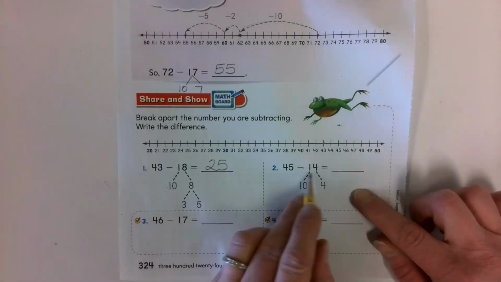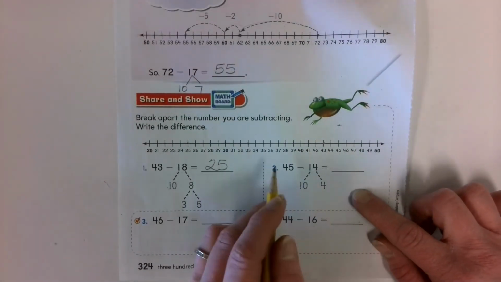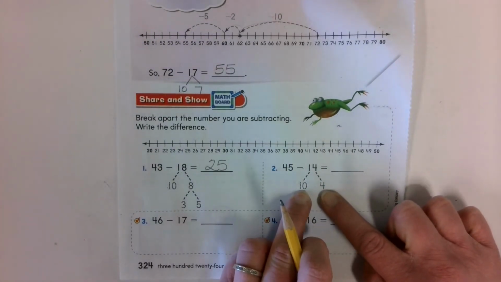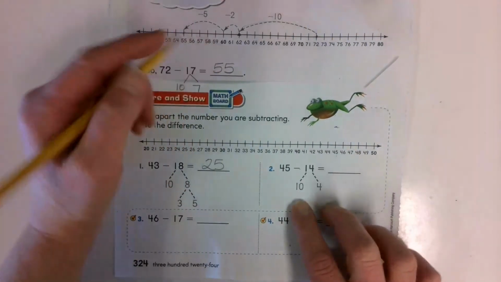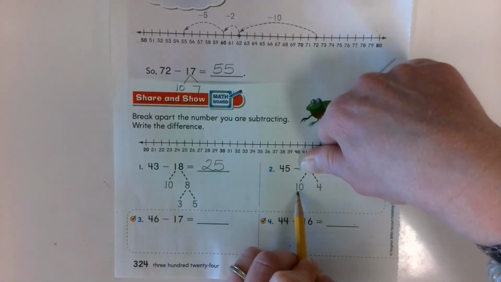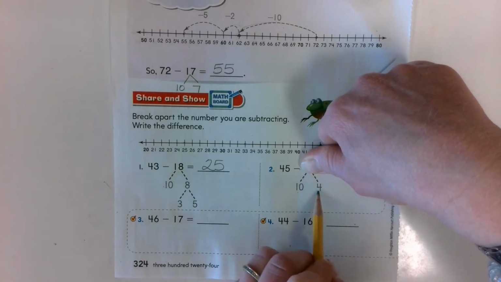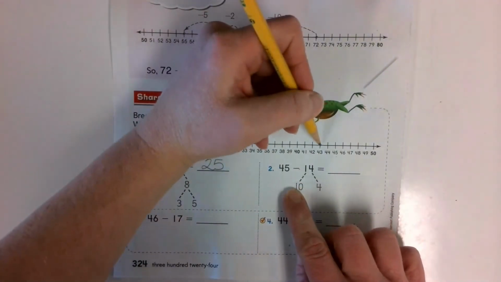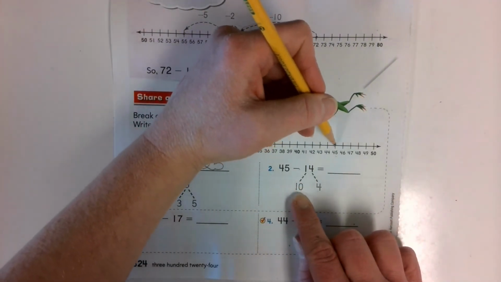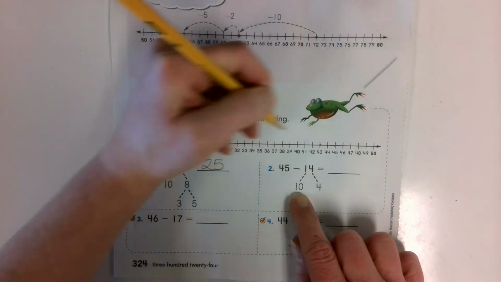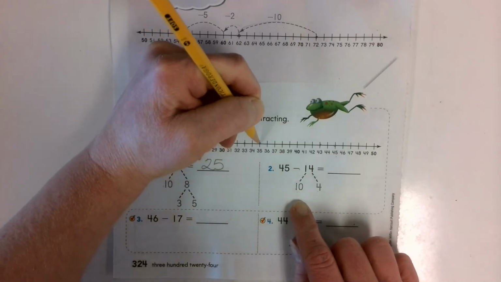Number 2, we have 45 subtract 14, our teens number. So let's break apart 14 into what? 10 and 4. Okay? So start on 45. So we're done with the 14. We're going to do 45 subtract 10 and then subtract 4. So we've got to hop down 10 and then 4. So 45 subtract 10 is what? 35. Yep. Start at 45 and hop down 10 to 35.